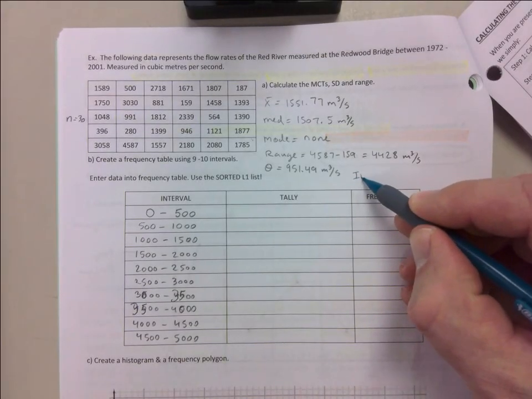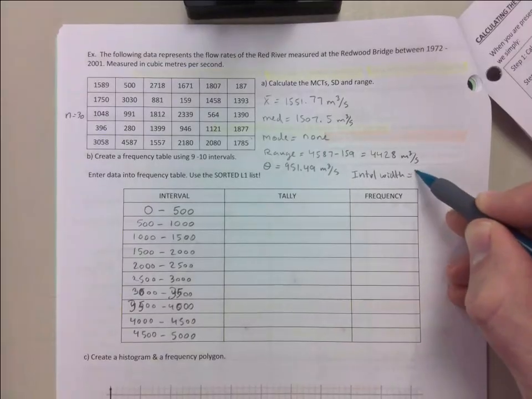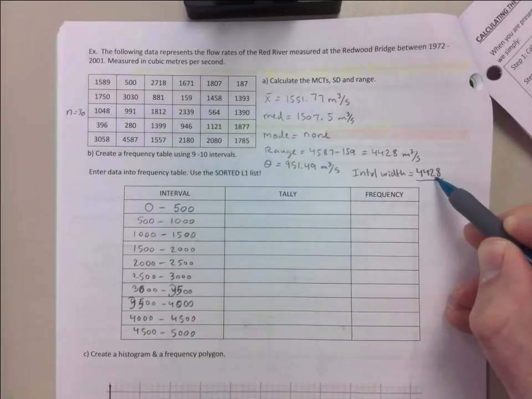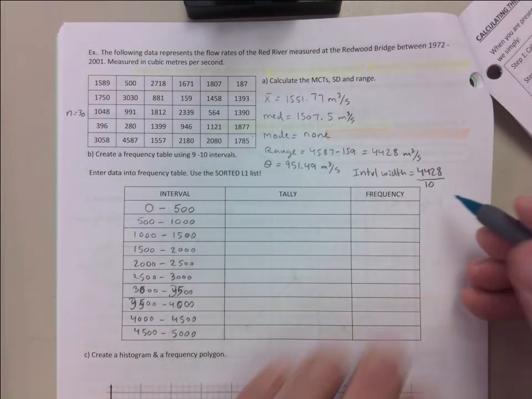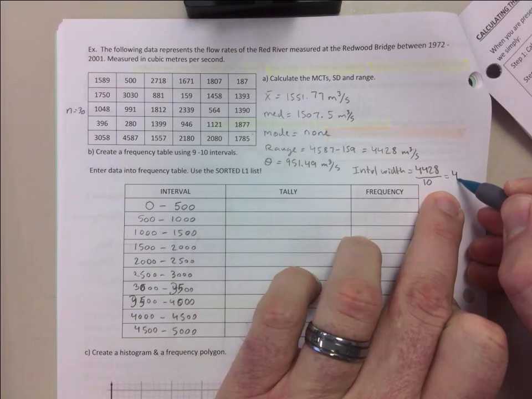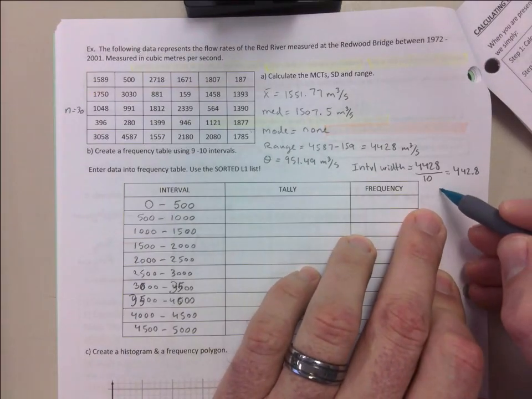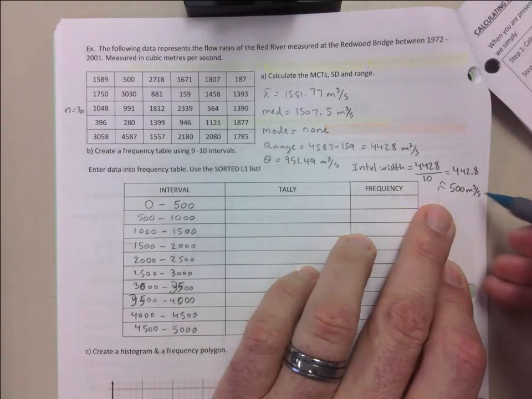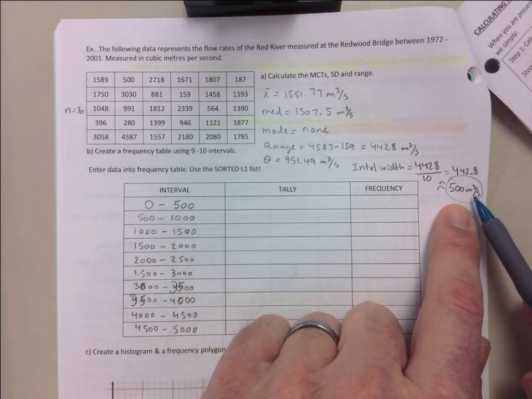So interval width. What I did when I made this question, I went, this is my range, and I divide the range by the number of sections I wanted to divide it into. And that's 442.8. And I just decided, you know what, I want a nice round number, so I decided to go with 500 cubic meters per second as my interval width. That's what I decided to go up by.